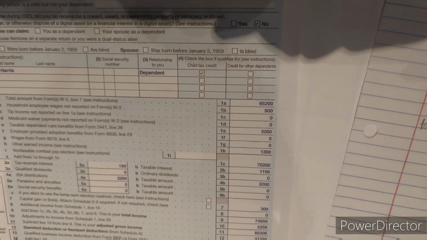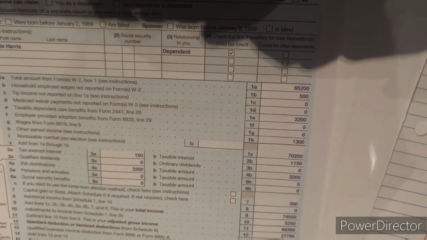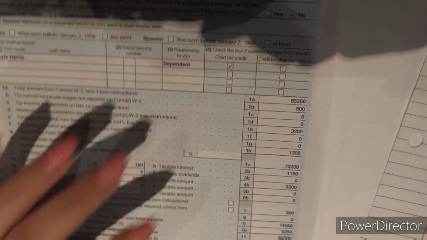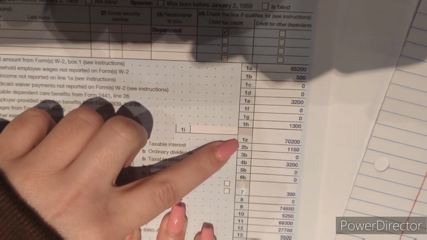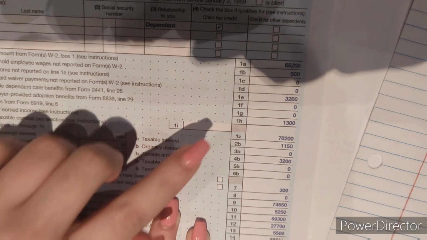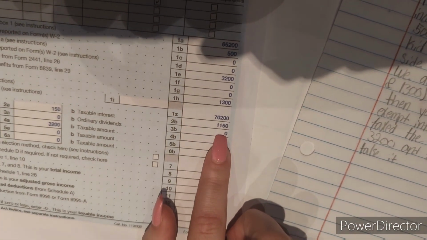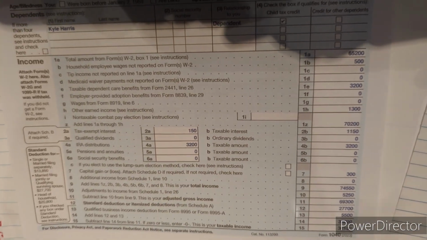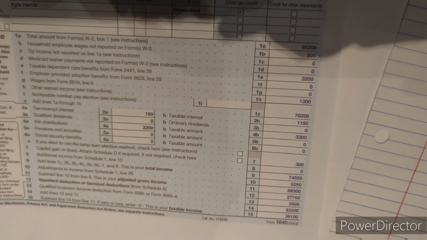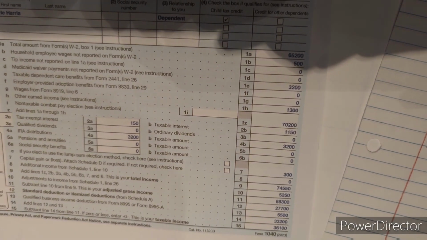Then Daniel did a side job and he made $1,300 from it, which is right there. And then we added lines 1A to 1H, and we got our $7,200, which is our taxable. So then we'll be taxed the $1,150, and the tax exempt interest is $150. And you don't get taxed on $150. Our IRA distribution is $3,200, and that's good. We want them to take it.